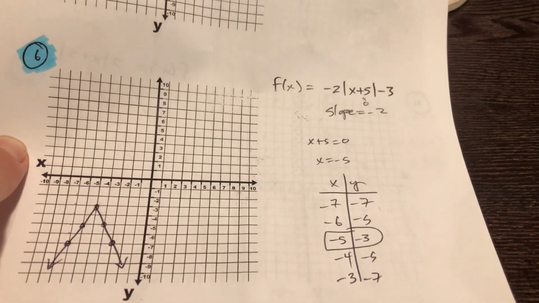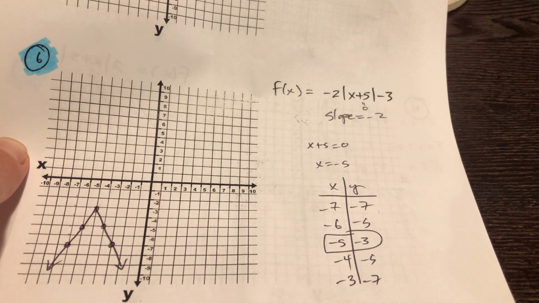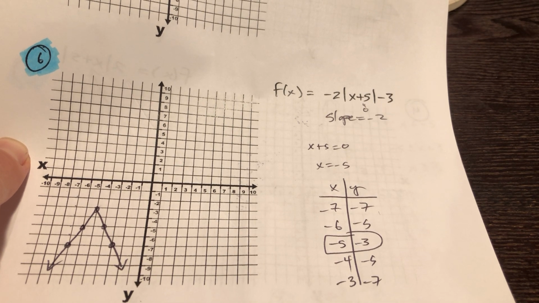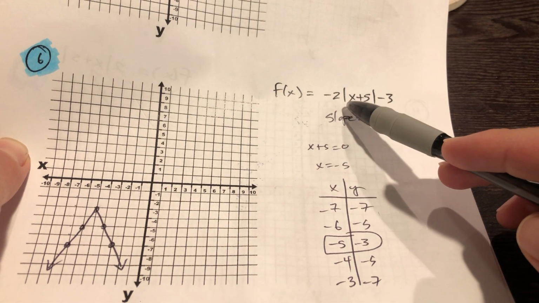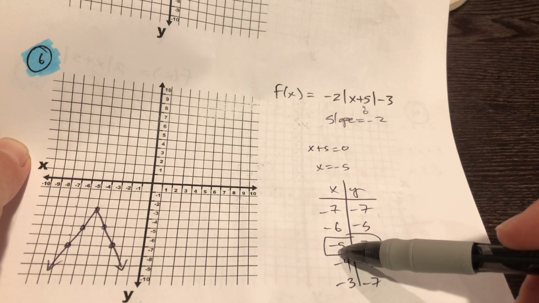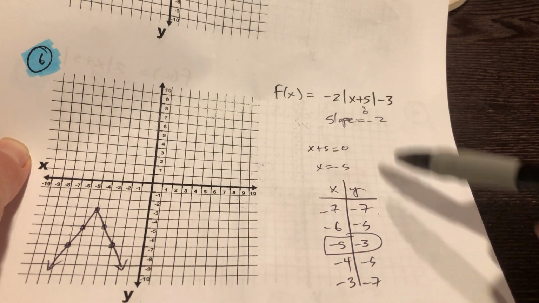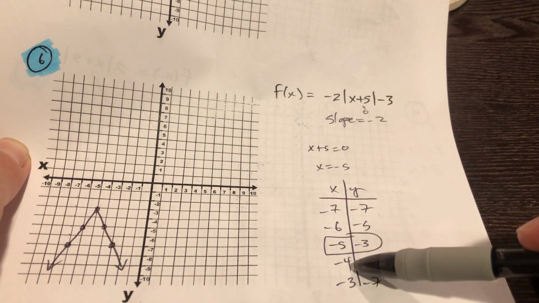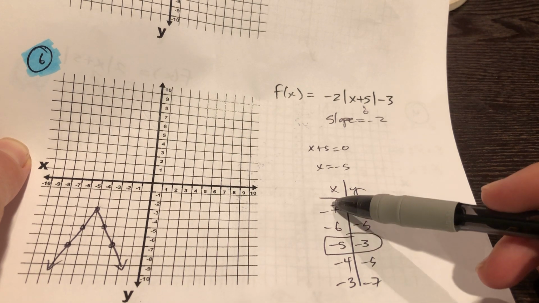So f of x is equal to negative 2 times the absolute value of x plus 5, minus 3. We need to find the vertex first. Set x plus 5 equal to 0. The x coordinate of the vertex is negative 5. The y coordinate of the vertex is right there, negative 3. I go 1 to the left, 1 to the right. I go 2 to the left and 2 to the right.